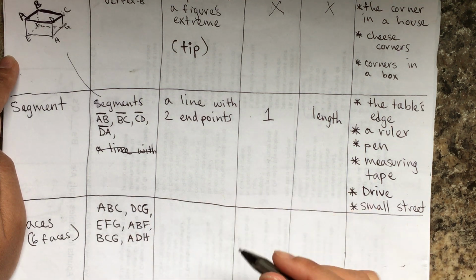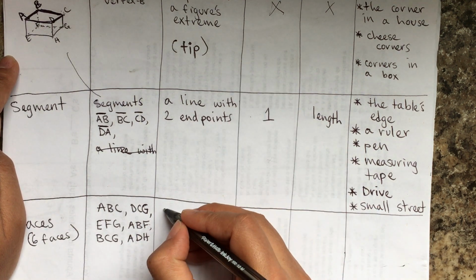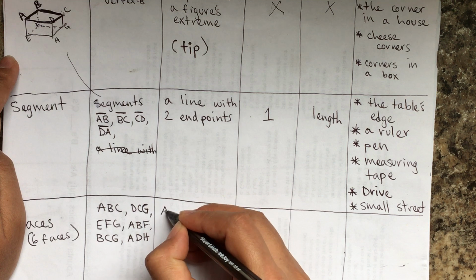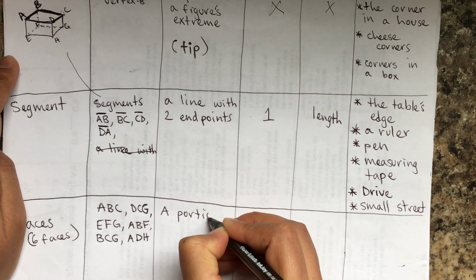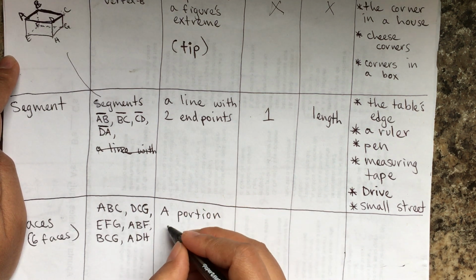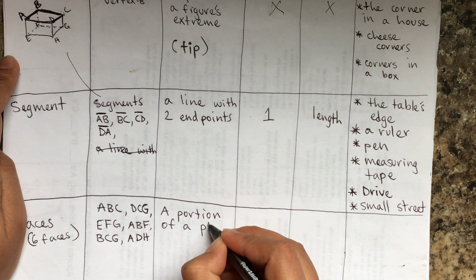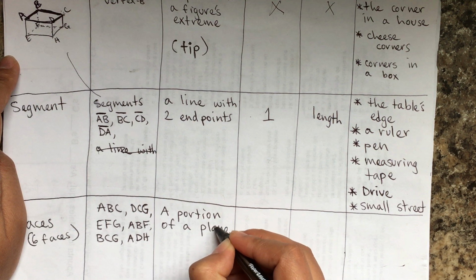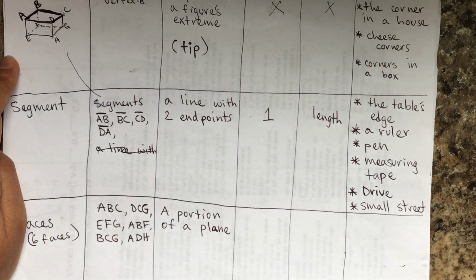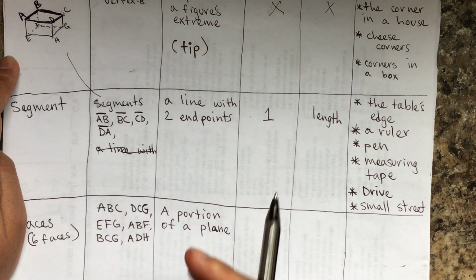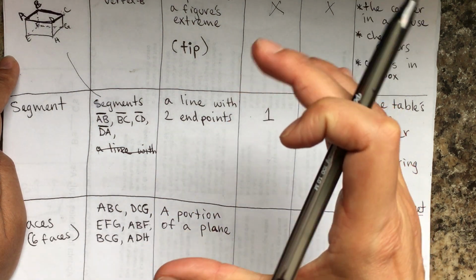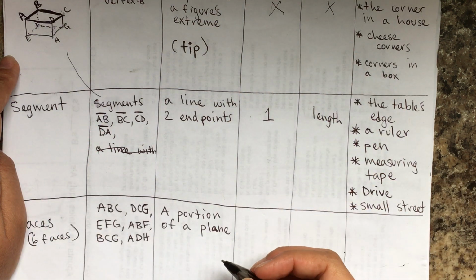So in the definition we can just say that it's a portion of a plane. Remember that a plane goes infinitely in all directions, so that's why it refers to a portion, because it's referring to that specific section.